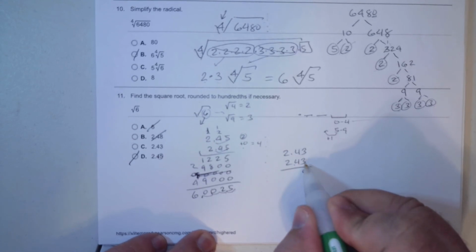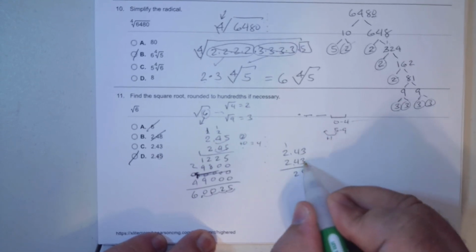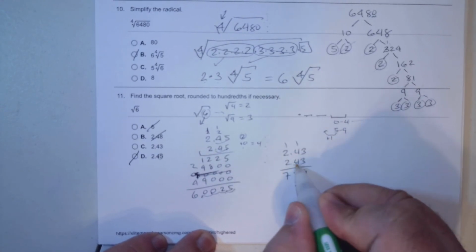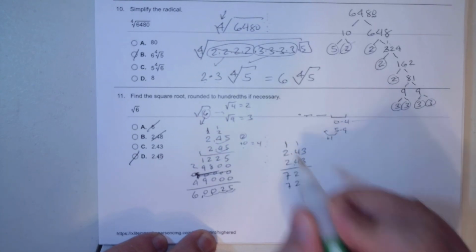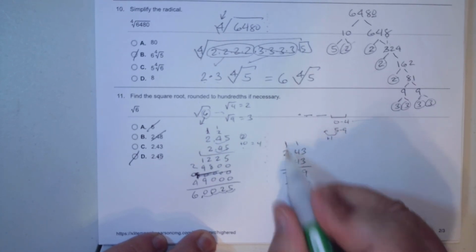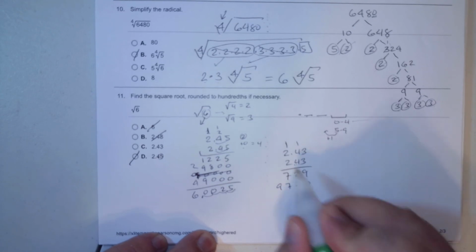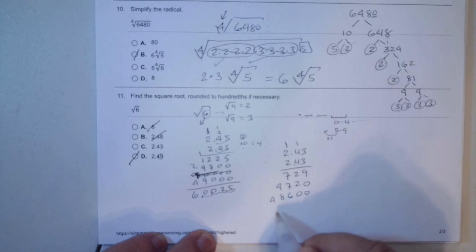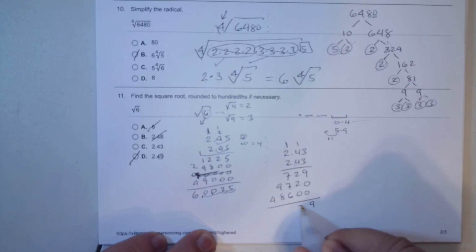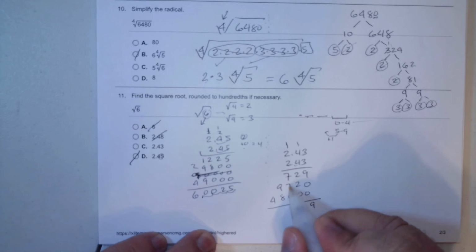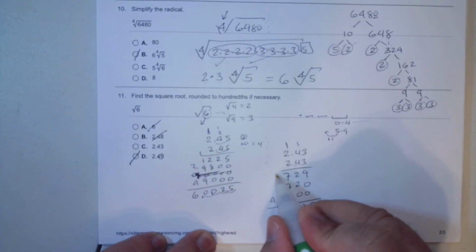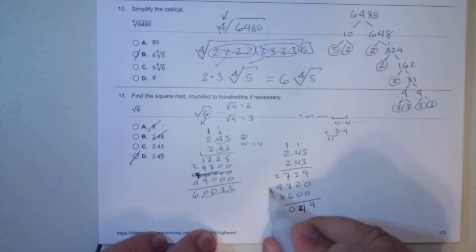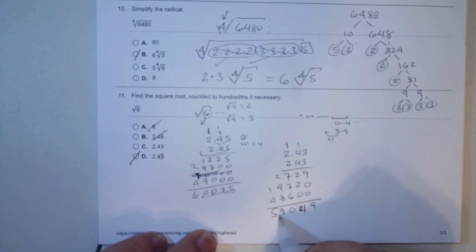3 times 3 is 9. 3 times 4 is 12. 6 plus 1 is 7. 4 times 3 is 12. 16 plus 1 is 17. 4 times 2 is 8 plus 1 is 9. 2 decimals. 2 times 3 is 6. 2 times 4 is 8. 2 times 2 is 4. 9, 4, 14 plus 6 is 20. 8 plus 2 is 10, 19, and 4 spaces.